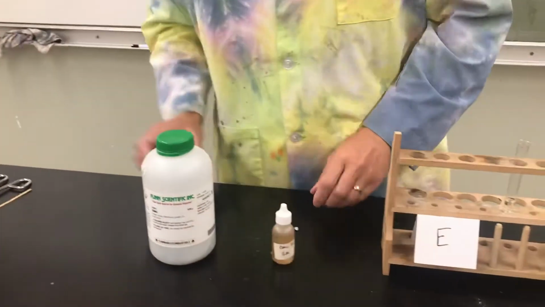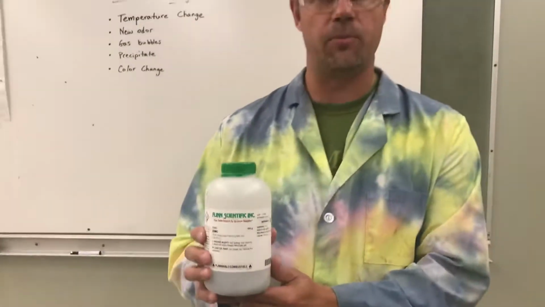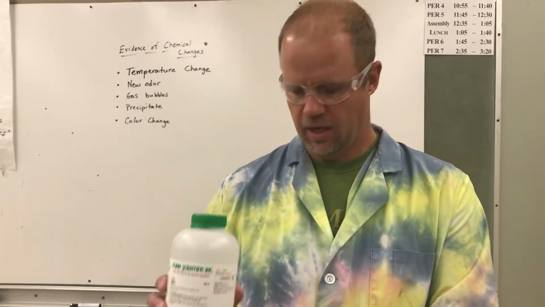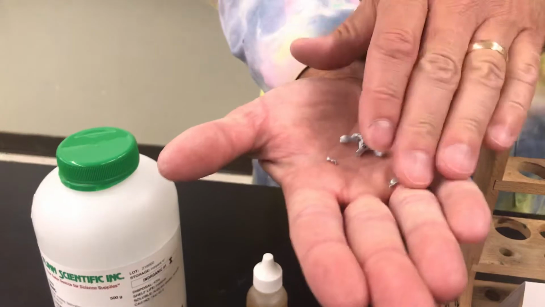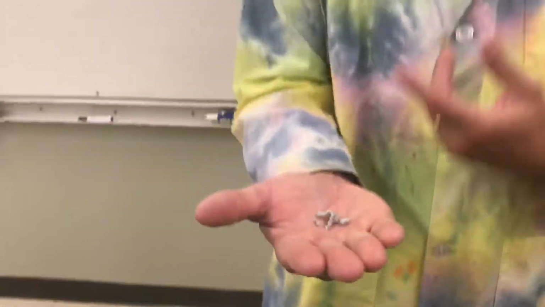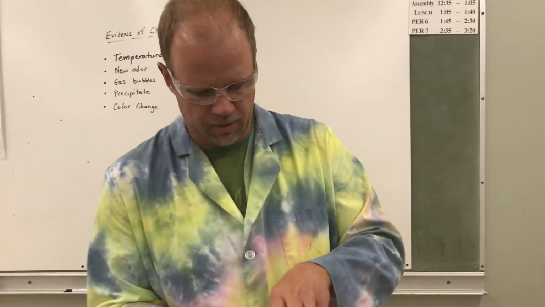Now, what I'm going to do this time, instead of putting in another solution or a liquid, I'm going to put in some zinc metal. Okay, now zinc metal is used in a lot of different things, and it's kind of a soft, sort of dull looking metal. You can see that there. And I'll put these pieces in, and we're going to look for these evidences of some kind of change happening.